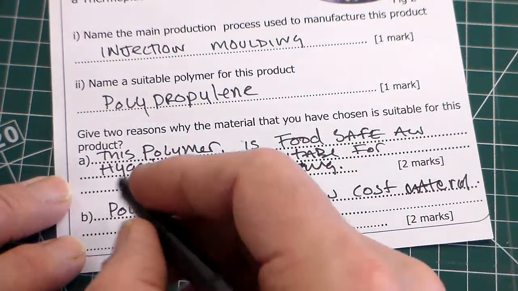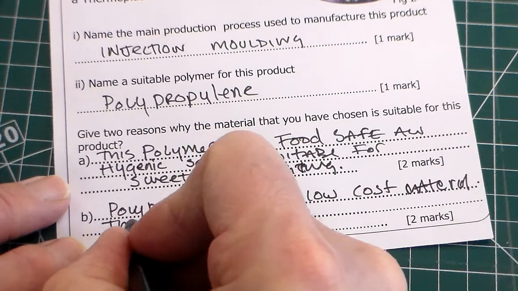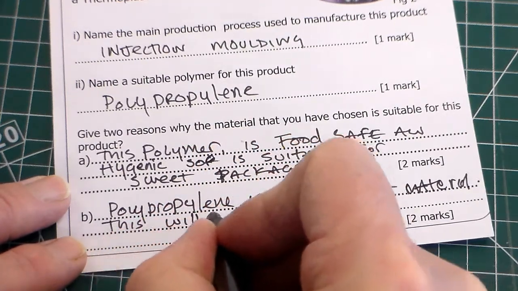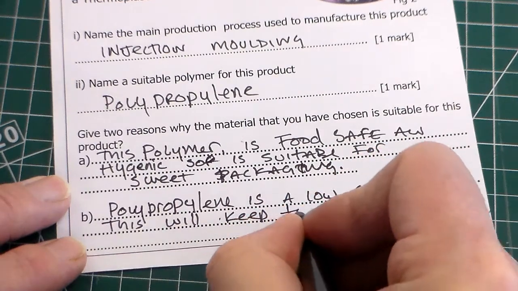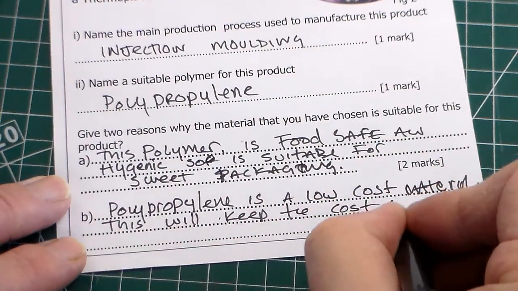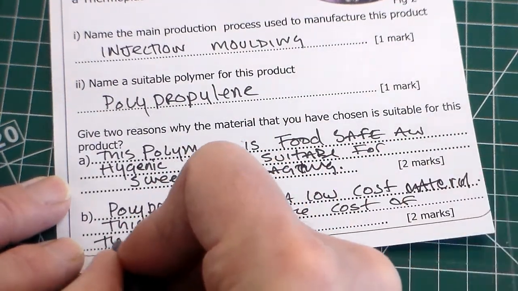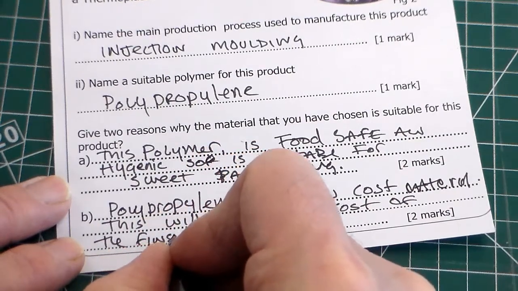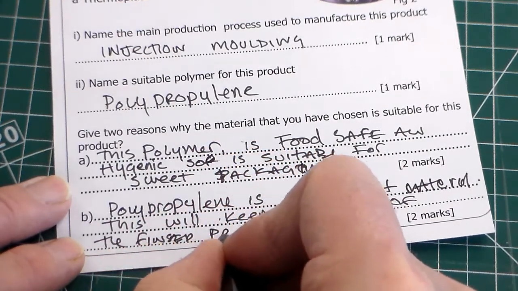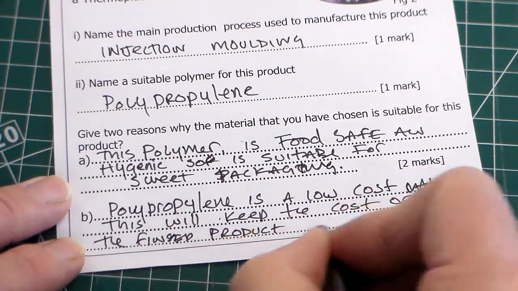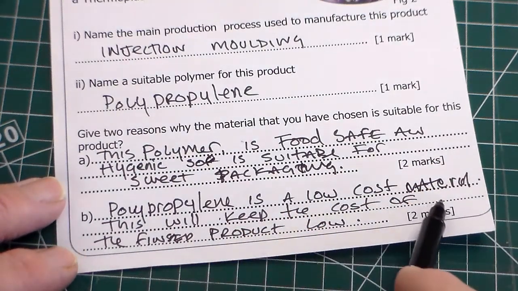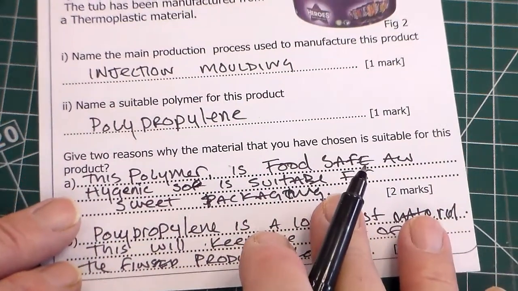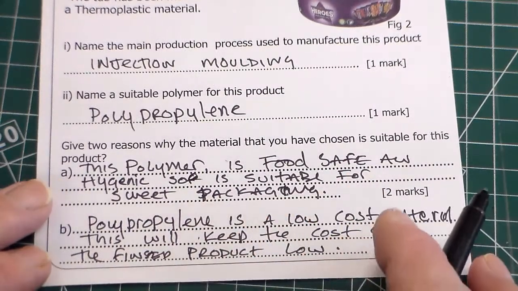It's a low cost material, and this will keep the cost of the finished product low. Polypropylene is a low cost material, and this will keep the cost of the finished product low. Okay, so that's that question 2.